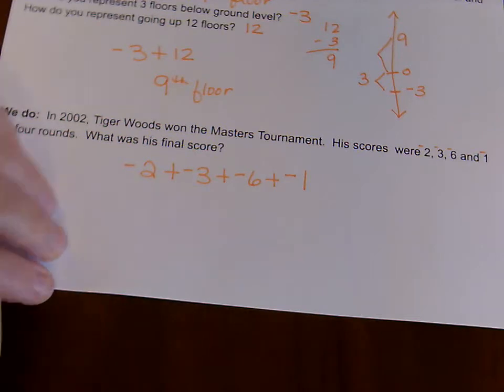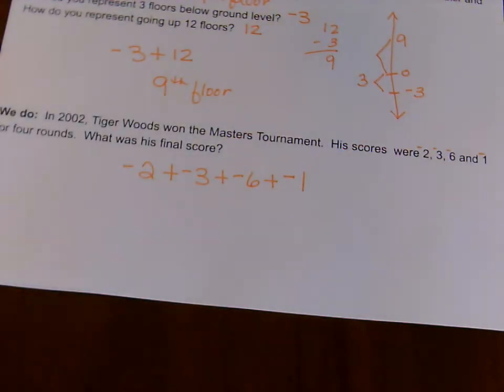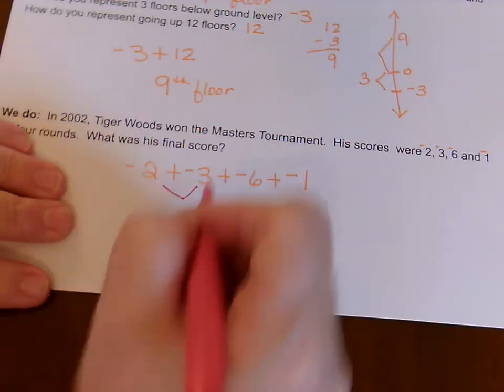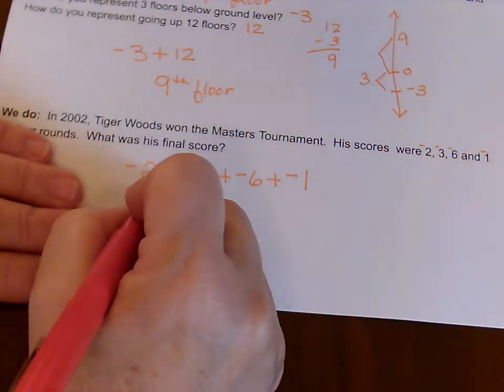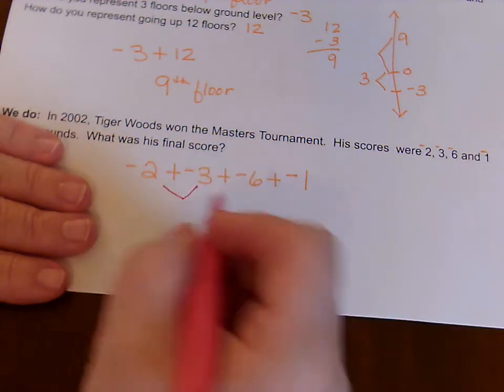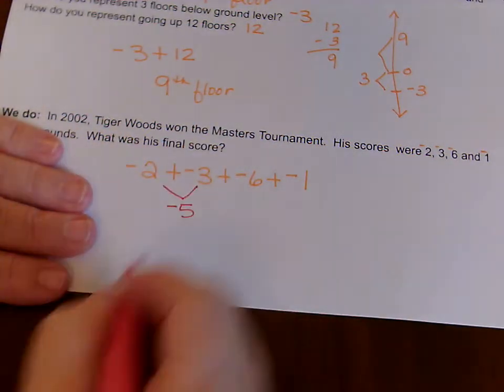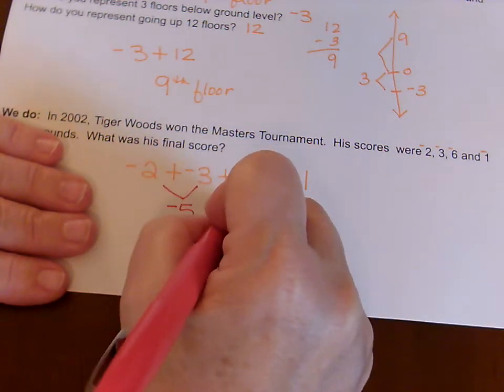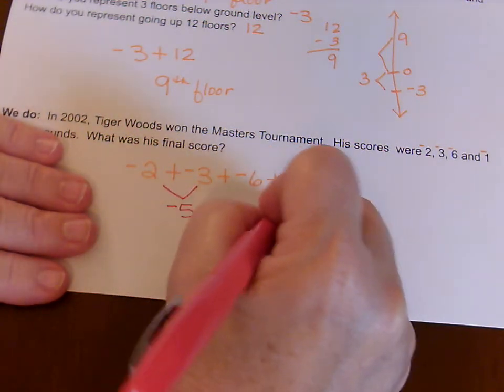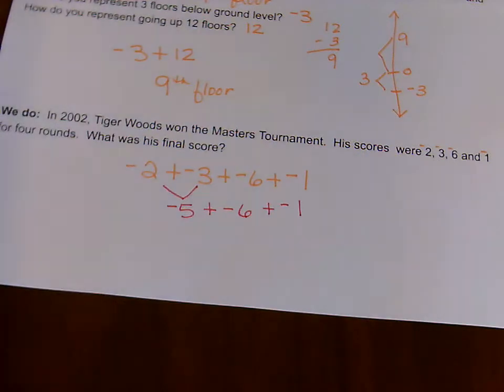My suggestion when you have multiple operations in a problem is you do 2 at a time. So -2 plus -3, same sign, add and keep, you get -5. And then you have -5 plus -6 plus -1.